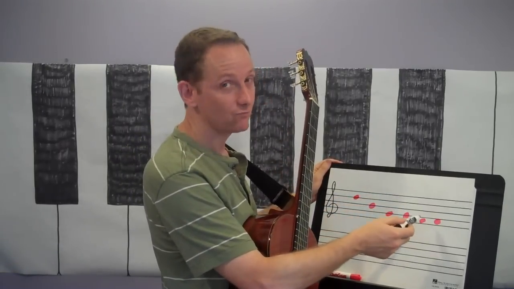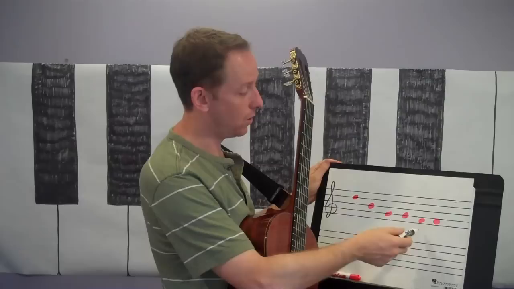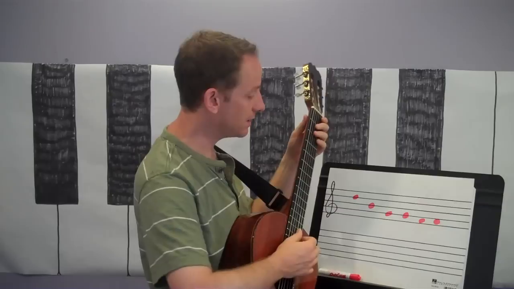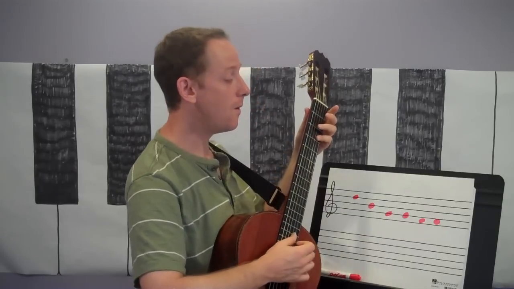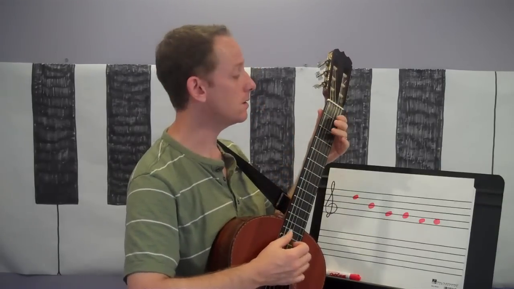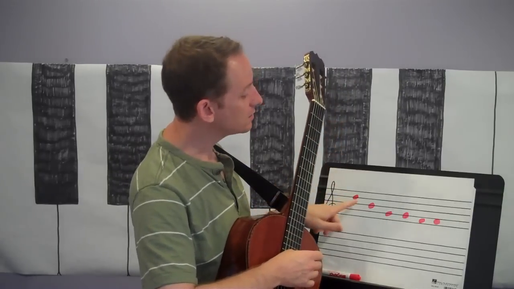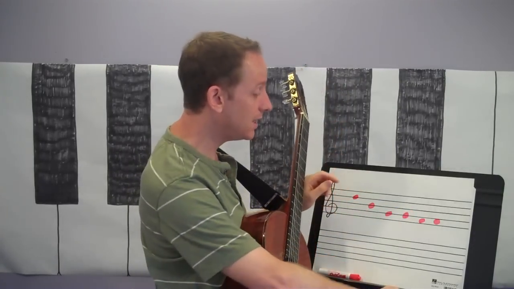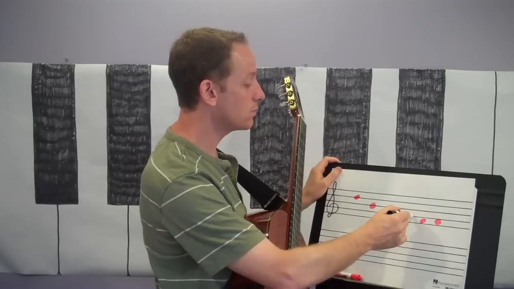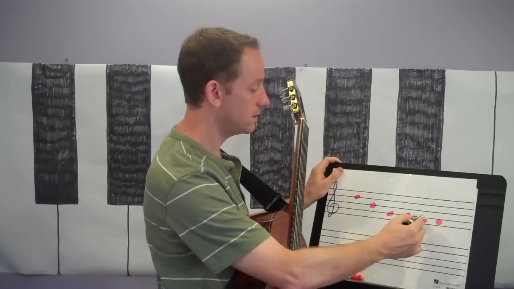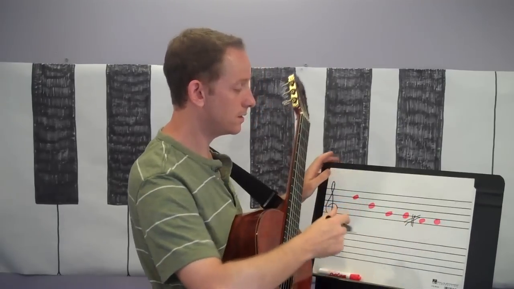G to F, not a half step. It's a whole step. If we played this without the half step, it would sound like this. Sol, mi, do, ti, ti. Ugh. So we need to raise that F up so that it's just a half step below the G.